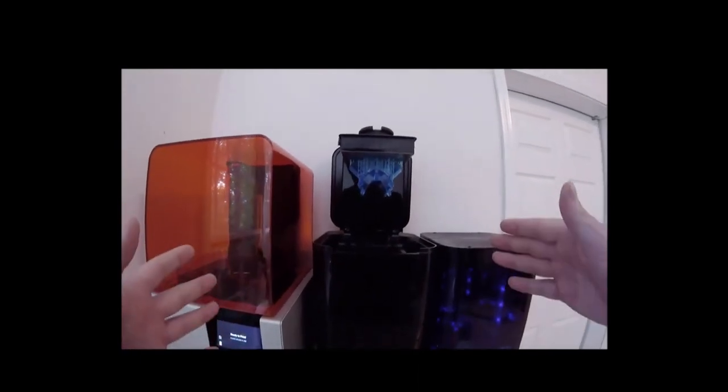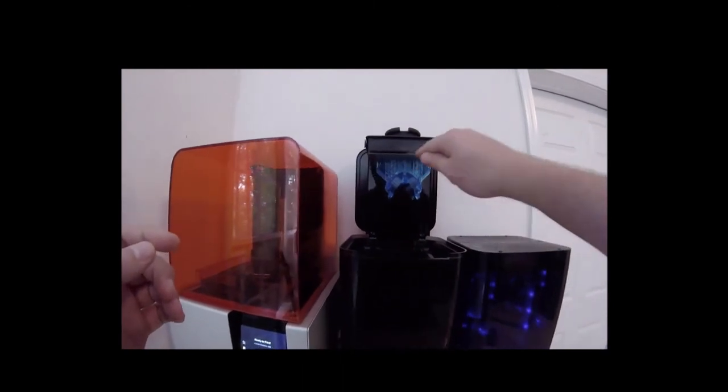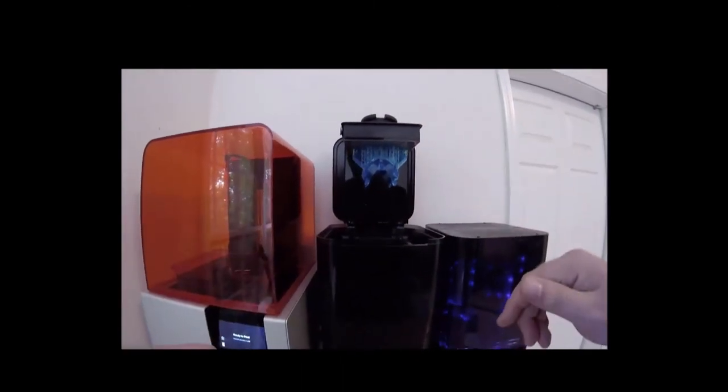Okay, so the parts just came out of Form Wash. You'll see they're dripping isopropyl alcohol, so we'll let it drip for a little while, get most of that isopropyl alcohol off there before we take the build platform out of the Form Wash. Once it's done dripping, I'm going to go through and just start spraying a couple little areas that might hold isopropyl alcohol. We'll take a look at that in just a second once it stops dripping.